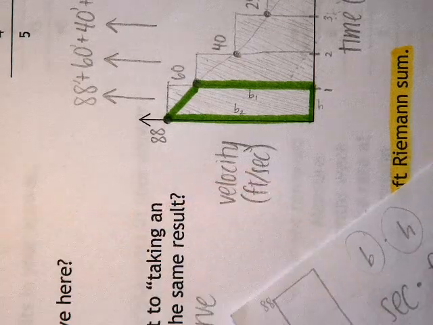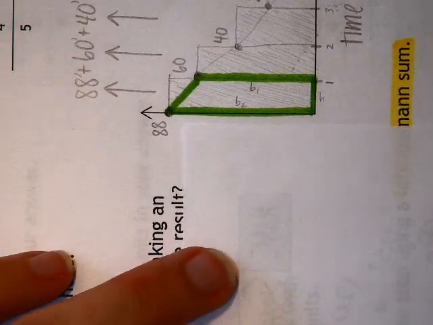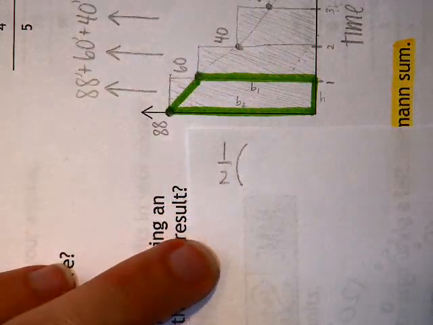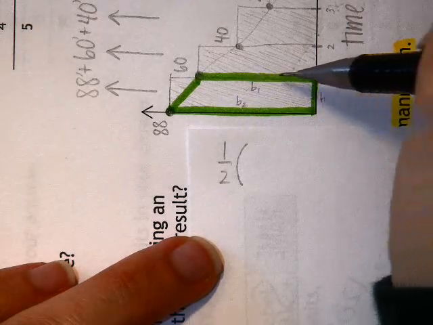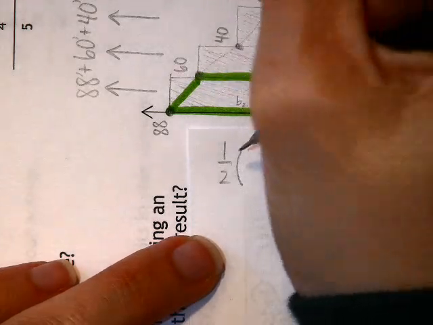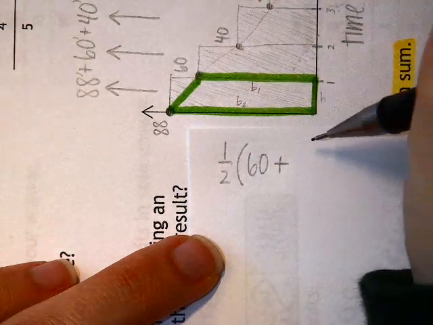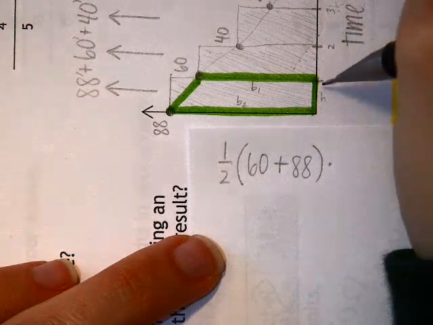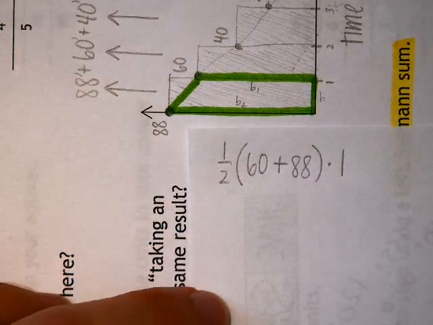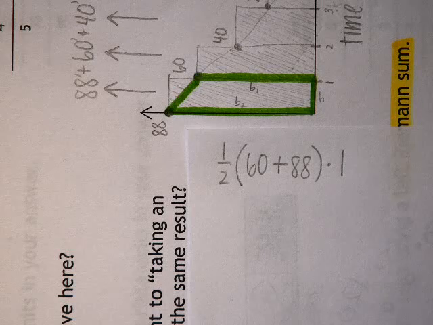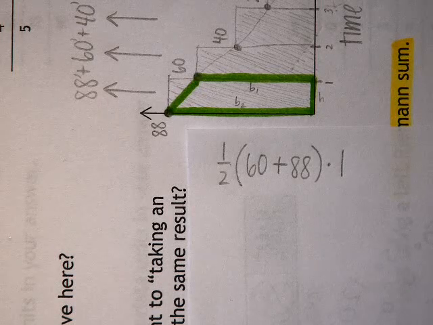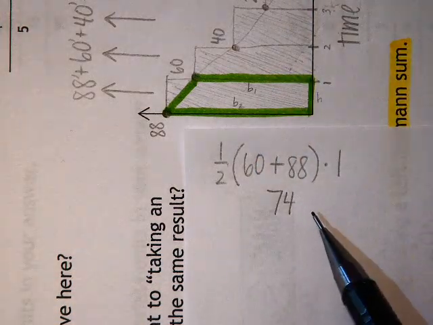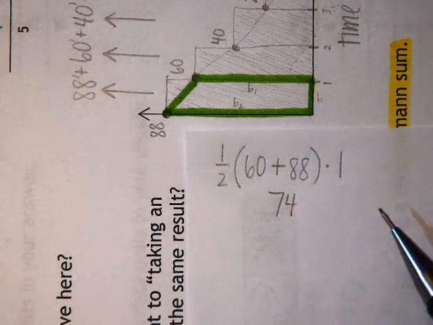So for this trapezoid, for instance, just to make sure that we have something to work with, the formula is going to be 1/2 base 1 plus base 2 times height. So base 1, if I rotated it this way, is going to be 60, plus base 2, looks like it's going to be 88, times the height, which is going to be 1. So I'll quickly do that calculation. 60 plus 88 is going to be 148, and half of 148 is going to be 74. So that gives me the area of my first trapezoid.